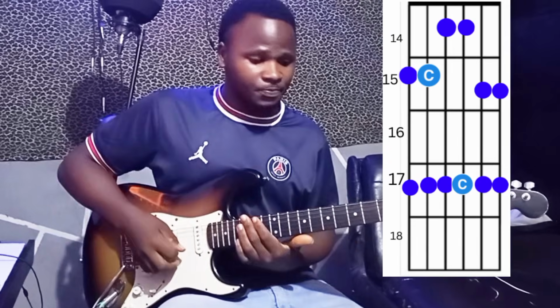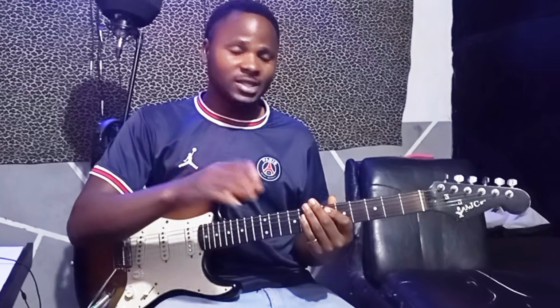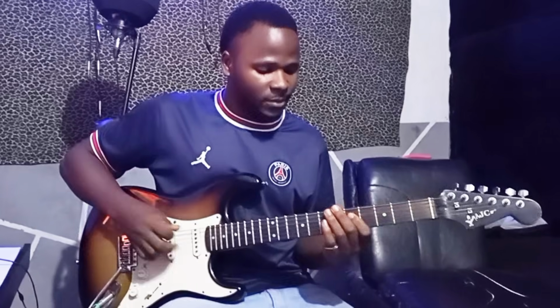These are the shapes. So let us apply these pentatonic shapes in real music. Let's play a simple groove with these pentatonic shapes. Let's try the first pentatonic shape and the second pentatonic shape here.